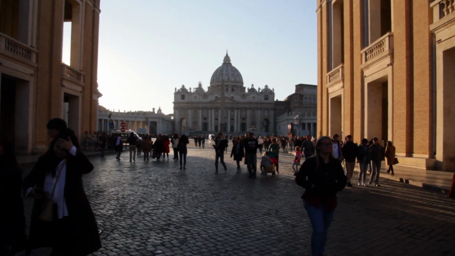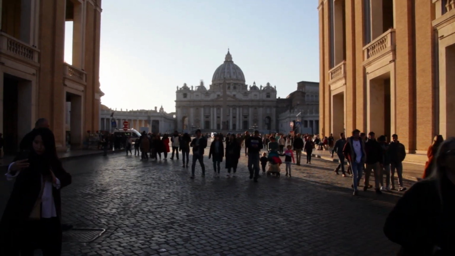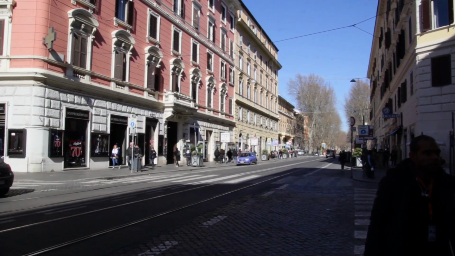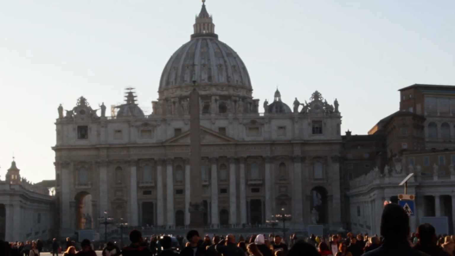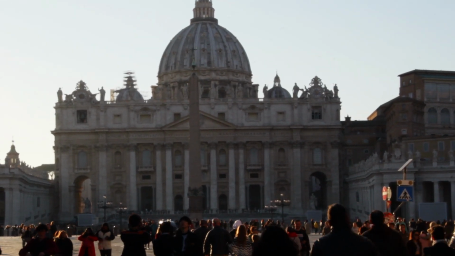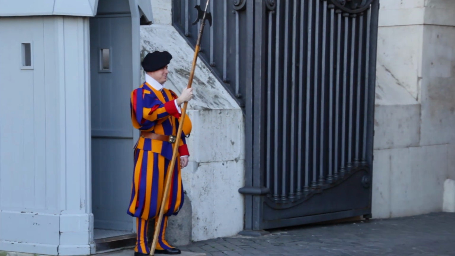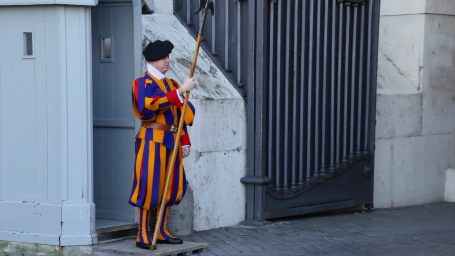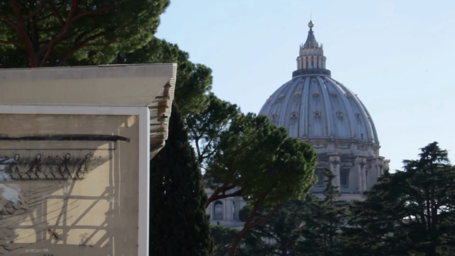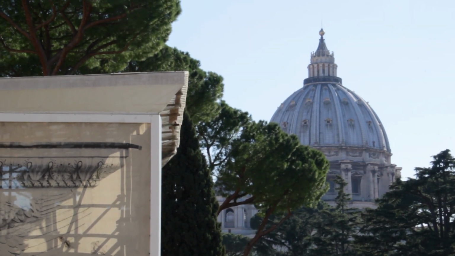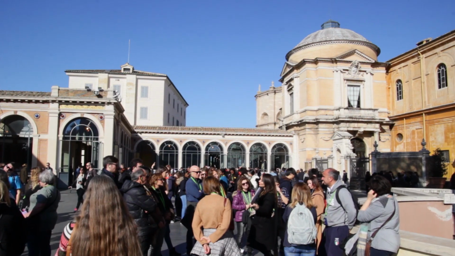Here at the Vatican. At 110 acres and a population of about 1,000 people, Vatican City is the smallest independent nation-state. The Vatican was recognized as a sovereign nation with the Treaty of Lateran in 1929, when financial compensation was provided for the loss of the Papal States.